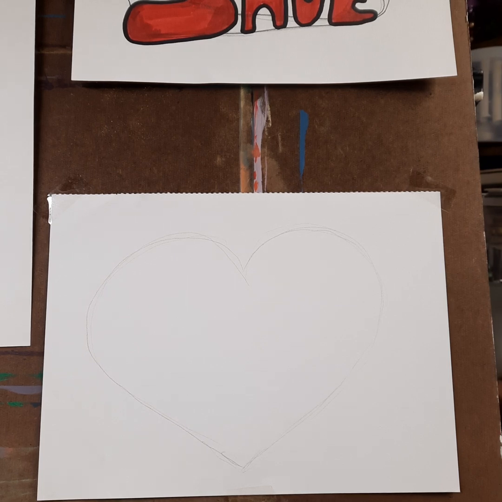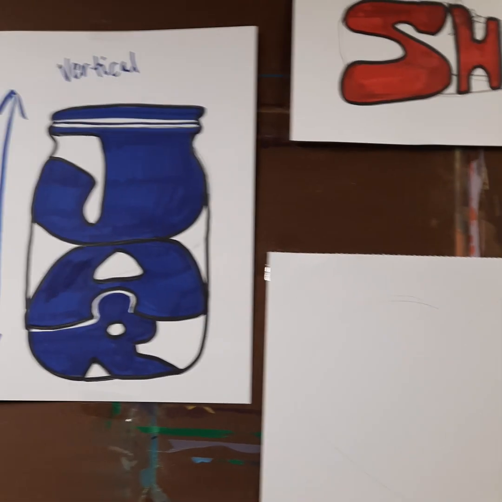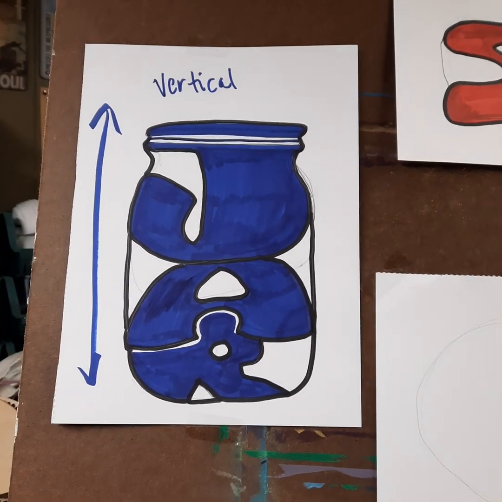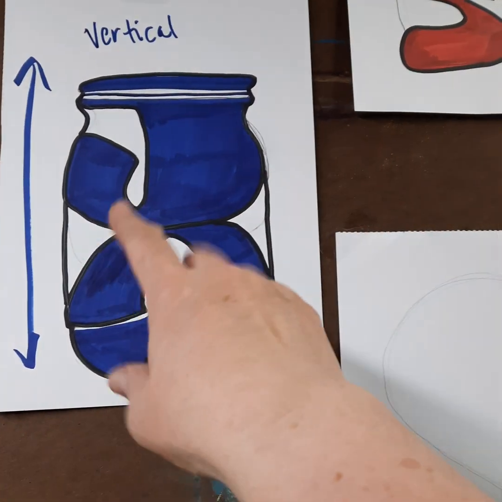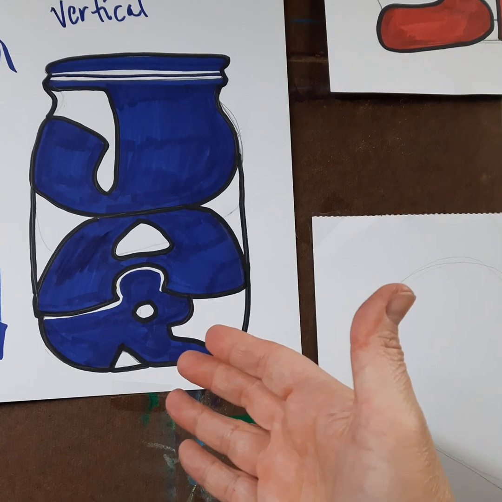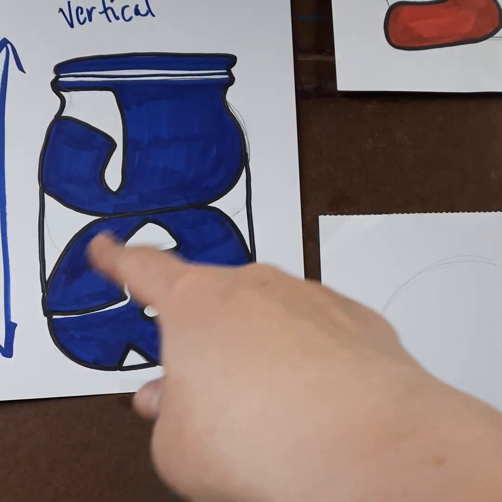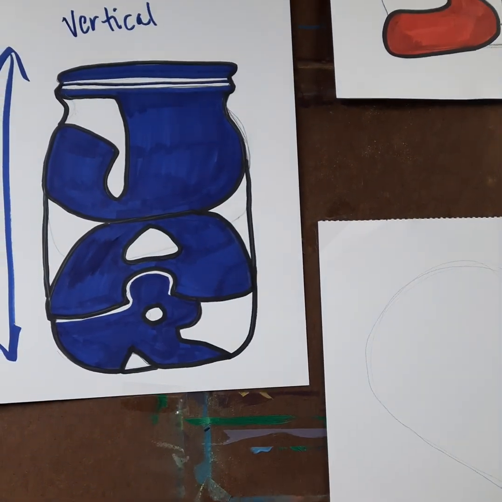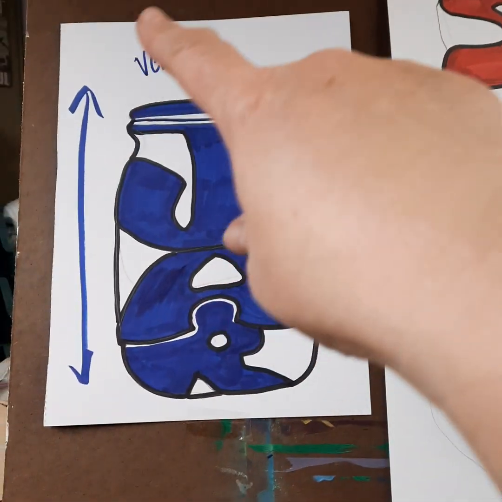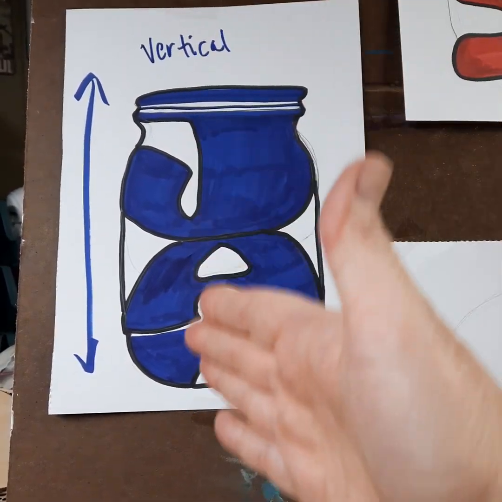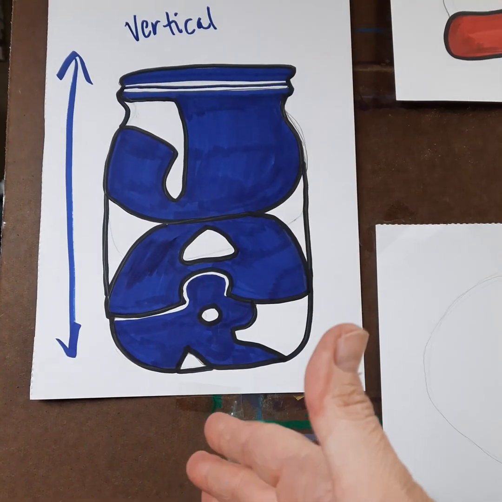I have a couple of examples that I would like to show you first before we begin with word shapes. Let's take a look at the one that says jar. Notice that the letters here are in the shape of what the container is. It's a jar, so you see J-A-R, jar. And I put the word vertical up there because it's lengthwise going down.